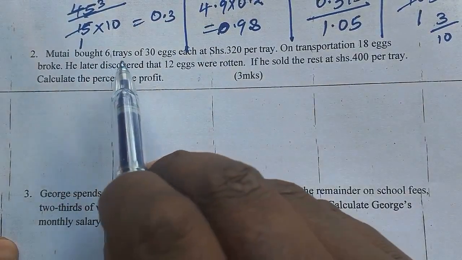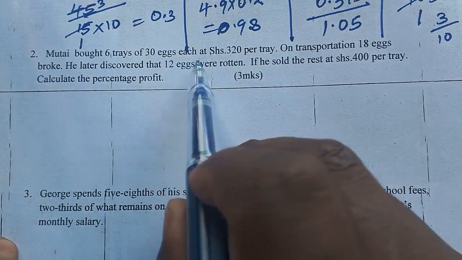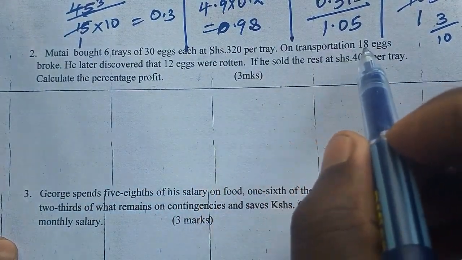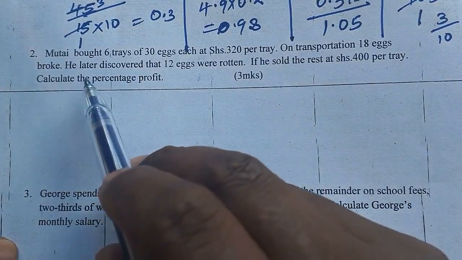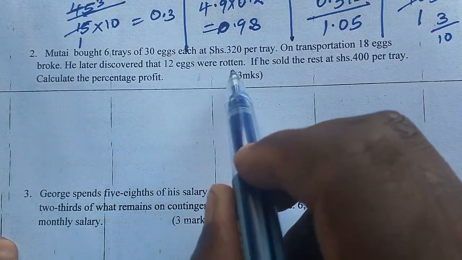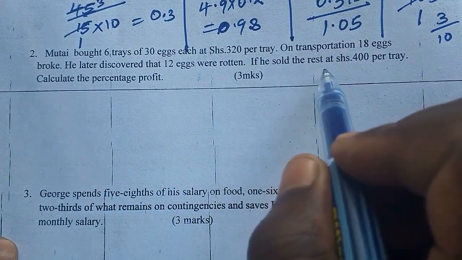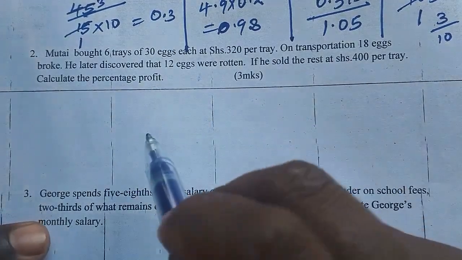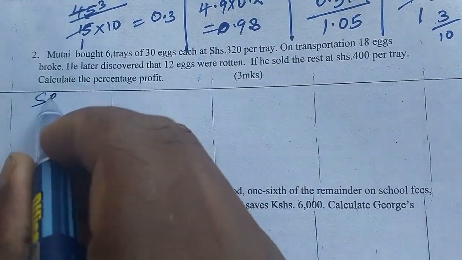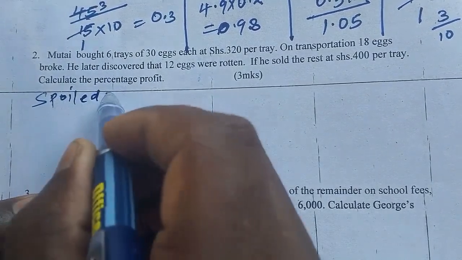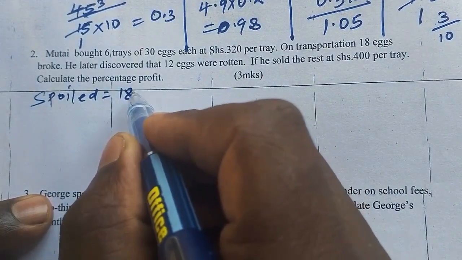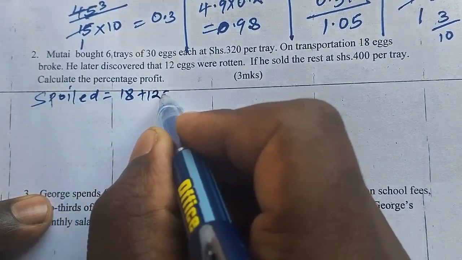Mutai bought 6 trays of 30 eggs each at Kenya shillings 320 per tray. On transport, 18 eggs broke. Later, he discovered that 12 eggs were rotten. If he sold the rest at Kenya shillings 400 per tray, calculate the percentage profit. So let's see the spoiled eggs. The broken ones were 18, plus 12 that were spoiled, that is 30.